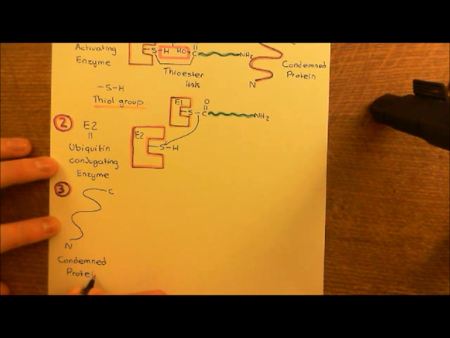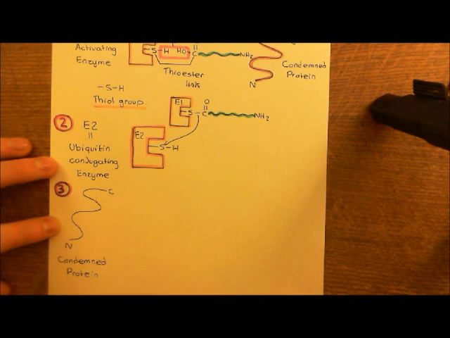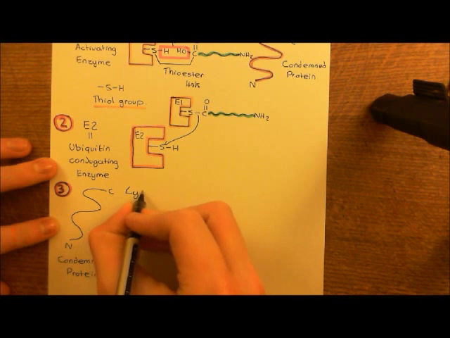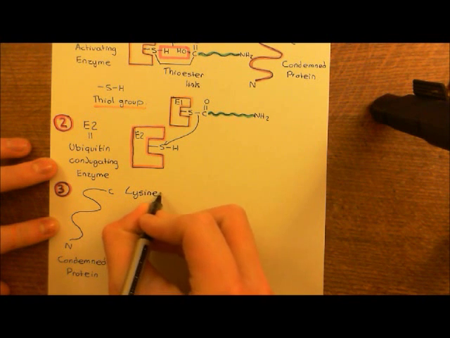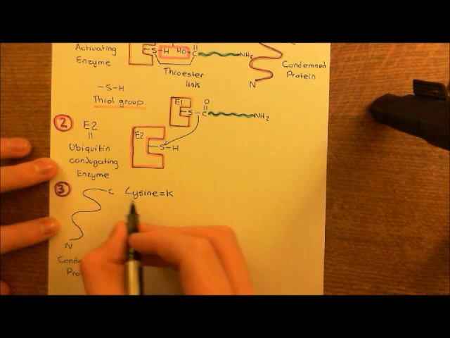Well, you always use a certain type of amino acid residue. Now you might think, well, we just need to use an amino acid residue with a thiol group, and then there's only one with a thiol group, so it would be cysteine. But no, you don't use cysteine to attach ubiquitin molecules on. Instead, you use the amino acid lysine. Okay, single letter K. Okay, because leucine took L.